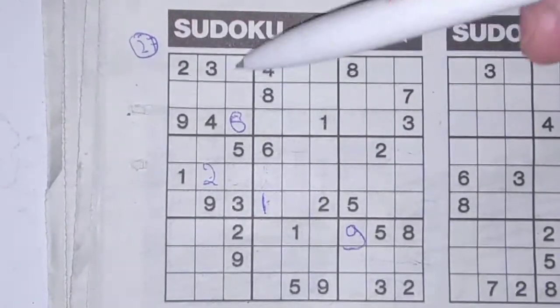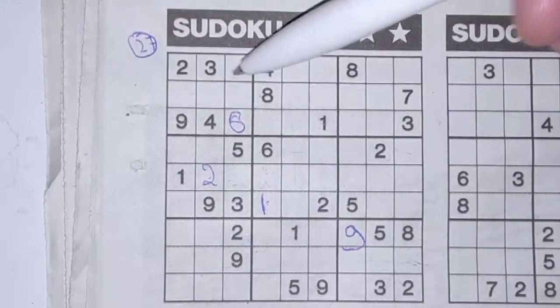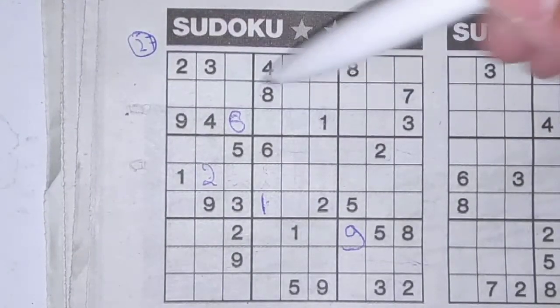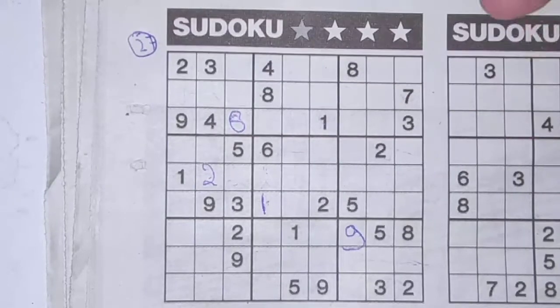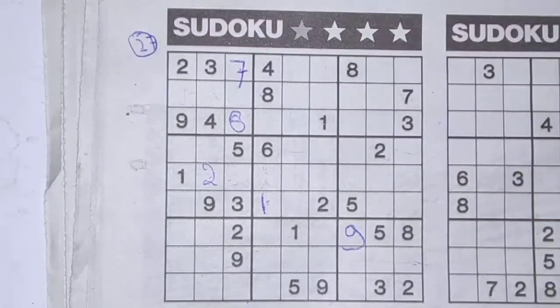Then we have 4 missing numbers in the first big square. One of the missing numbers is 7. We see 7s in these 3 boxes, so 1 box left for the 7, and it should be there.